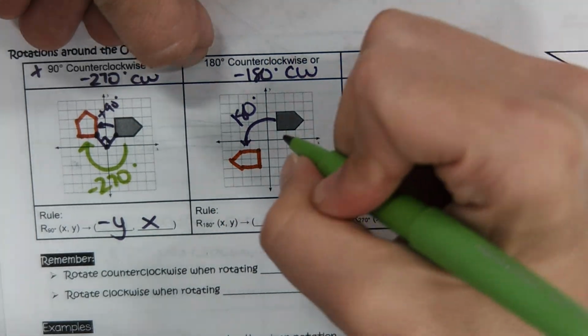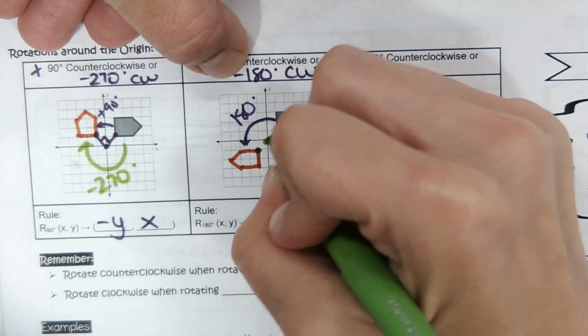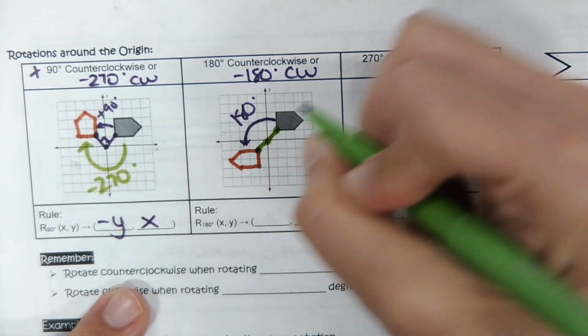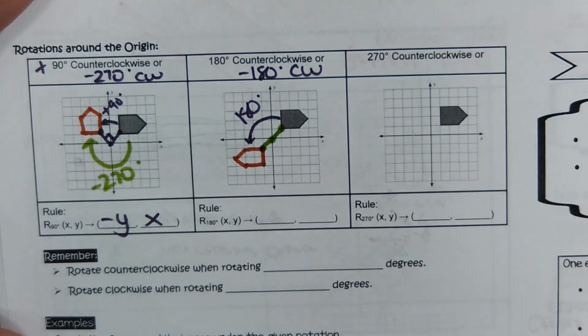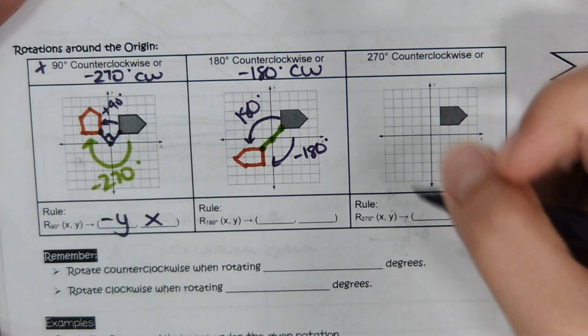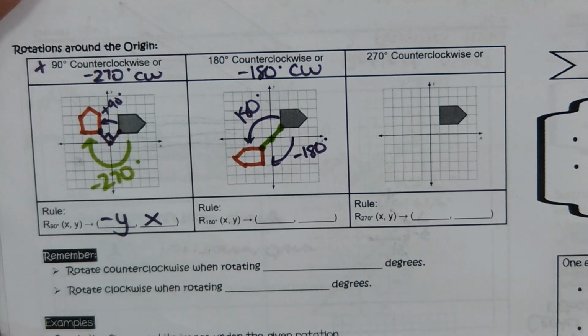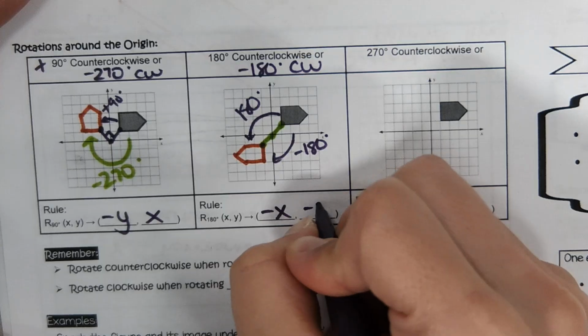And you can also use the center of rotation in a corresponding point to see it as well. So if I draw a line here and then to the corresponding point, it should make a 180-degree angle, which it does. And then positive 180 is the same as negative 180 this way. And the coordinate rule for 180 degrees is (x, y) becomes (negative x, negative y).